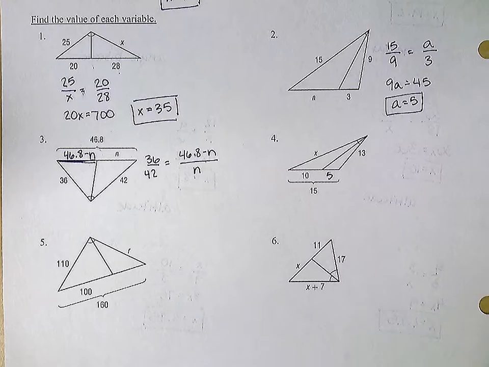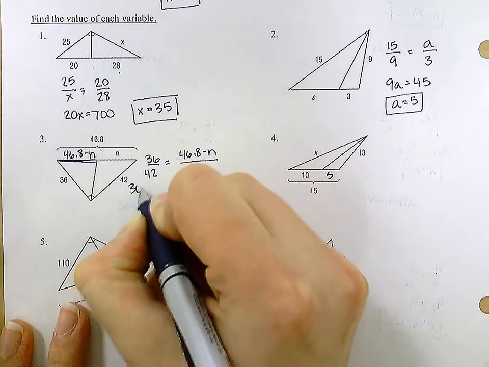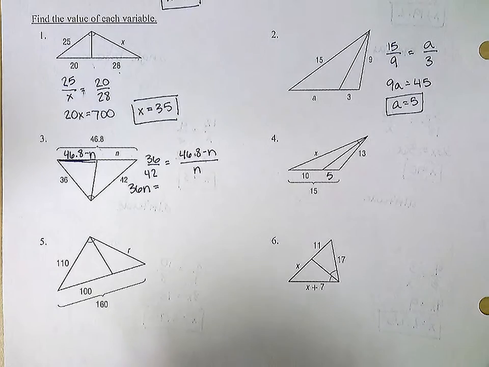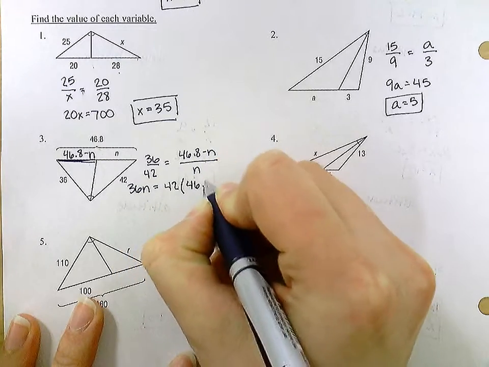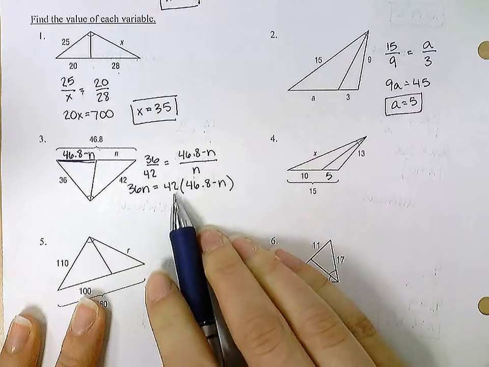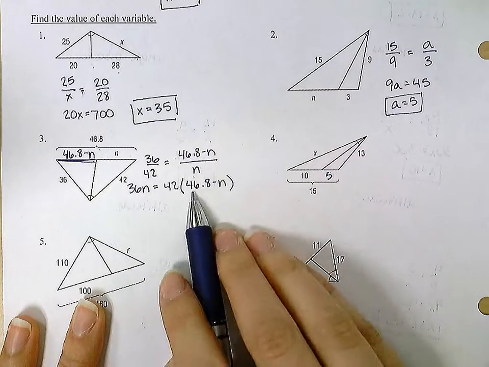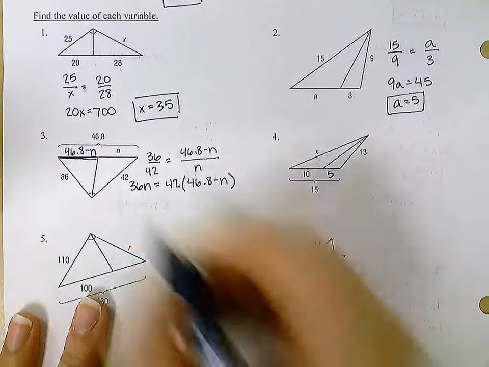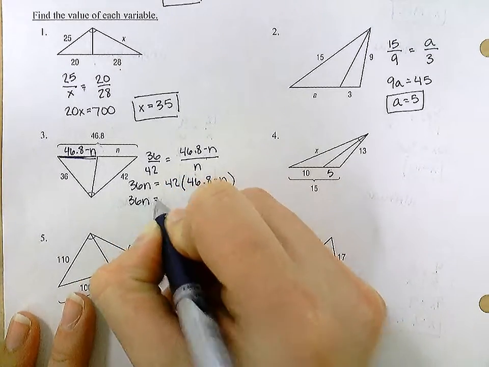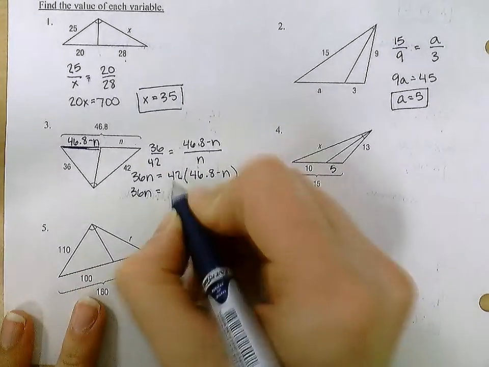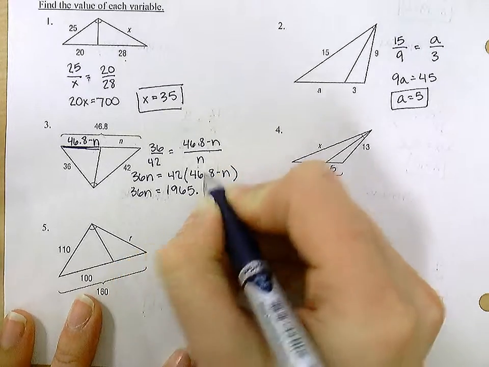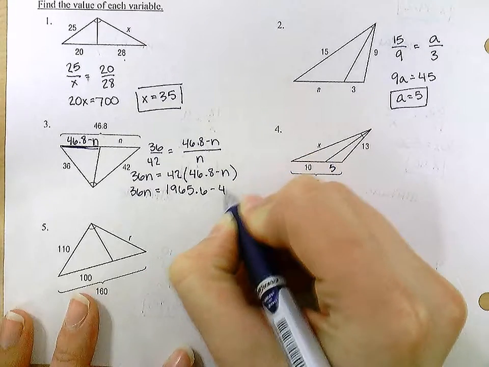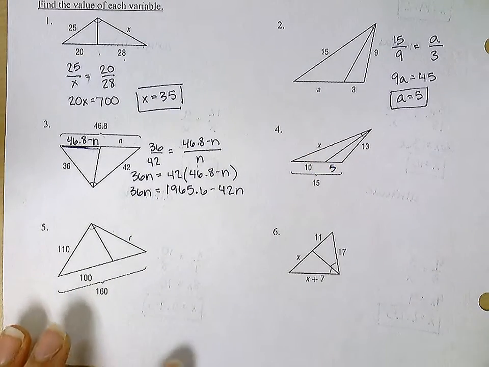From here I'm going to cross multiply. So I have 36n, we're quiet please, 36n is equal to 42 times the quantity of 46.8 minus n. Remember, you need to distribute this 42 to both terms. Okay, so I have 36n is equal to 1,965.6 minus 42n.